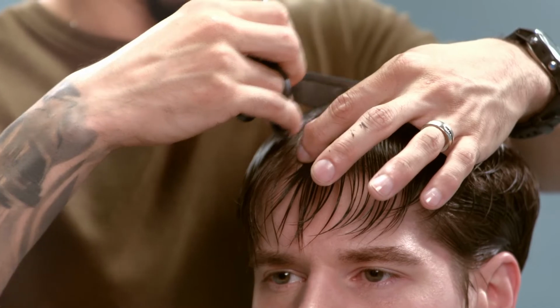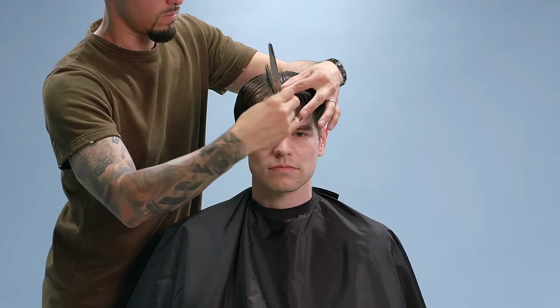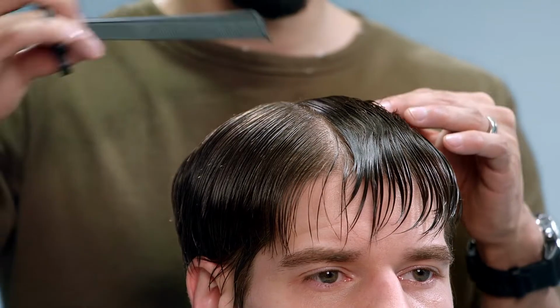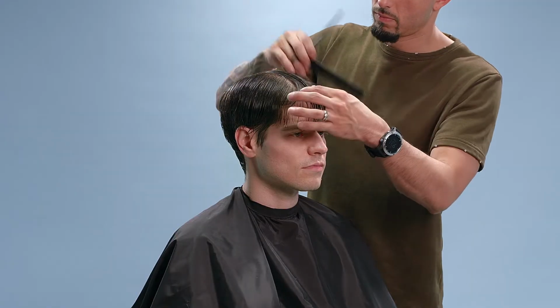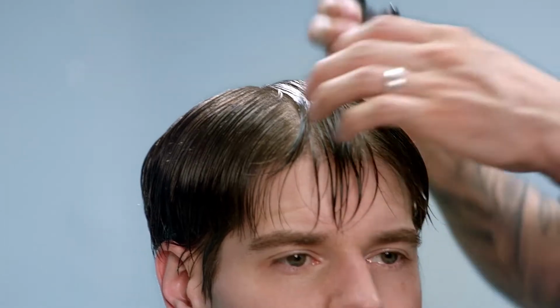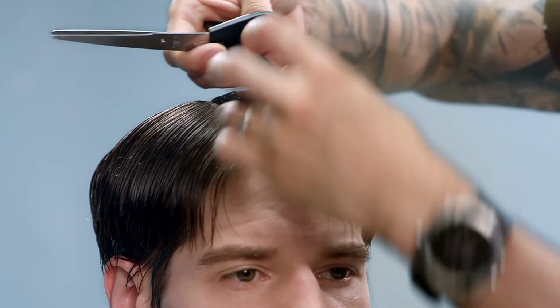Now that you've completed step 1, let's move on to step 2. Step 2. Establish your second guide. Starting from the front of the forehead, using the first guide, cut towards the back of the head. This will be your second guide.